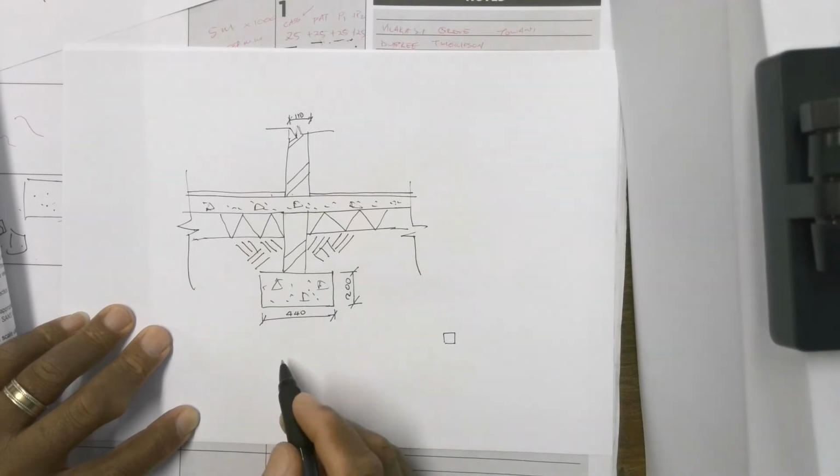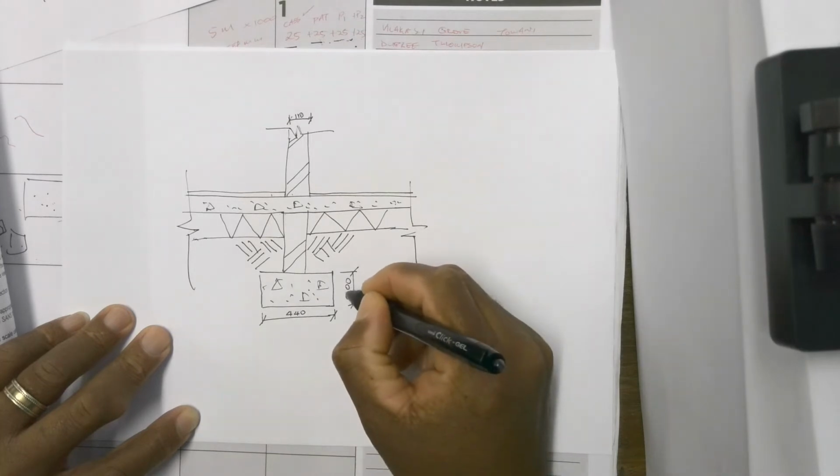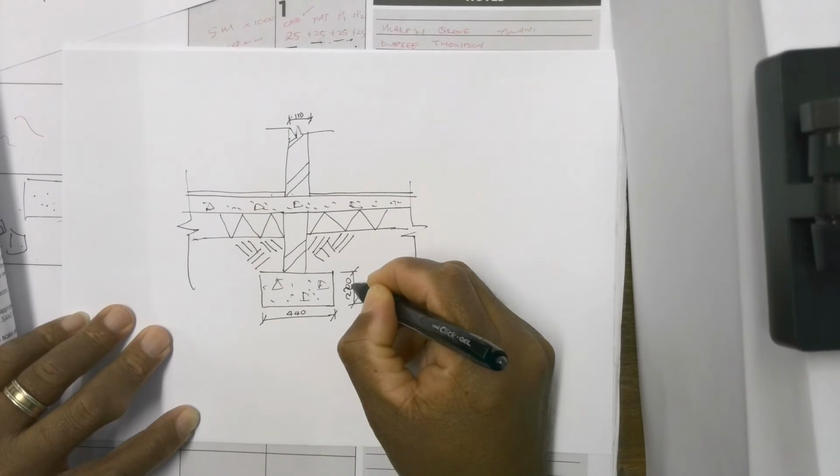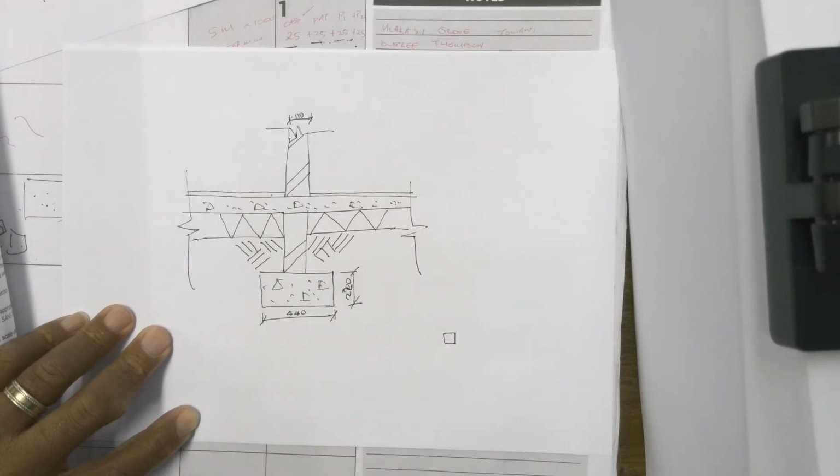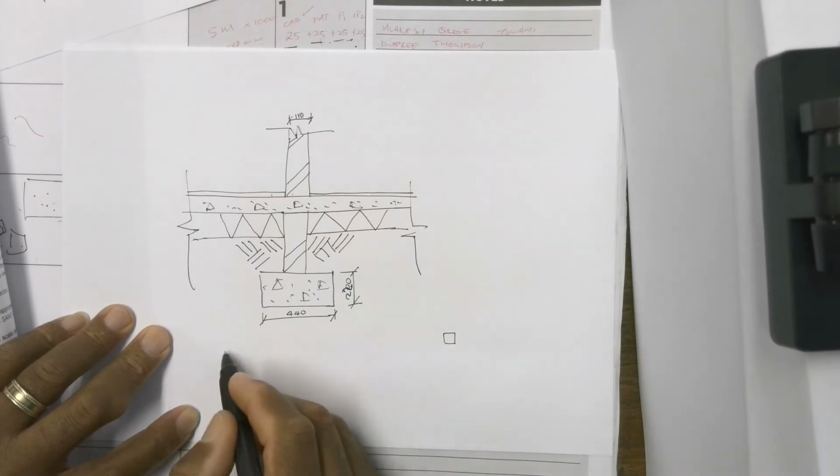Then of course, yes. Isn't the base side meant to be 220? Sorry, 220. Thank you for that. That's 220.